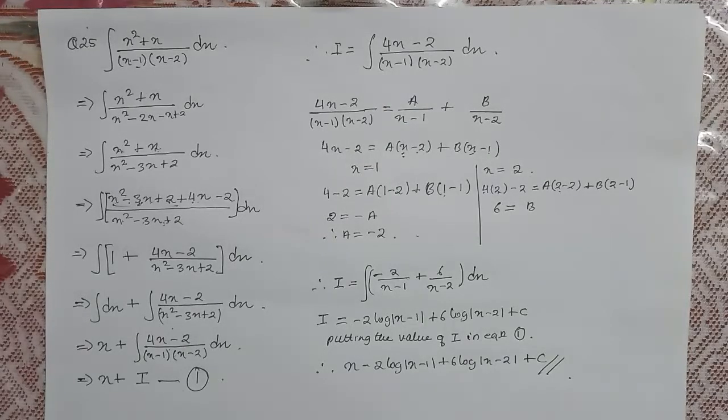This method is applicable if the index of numerator and the index of denominator is same.